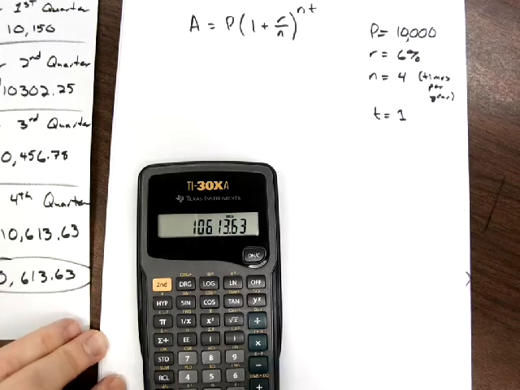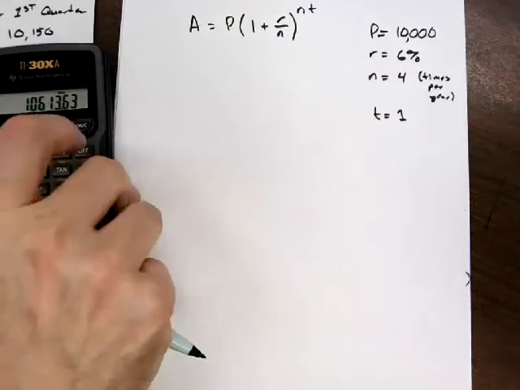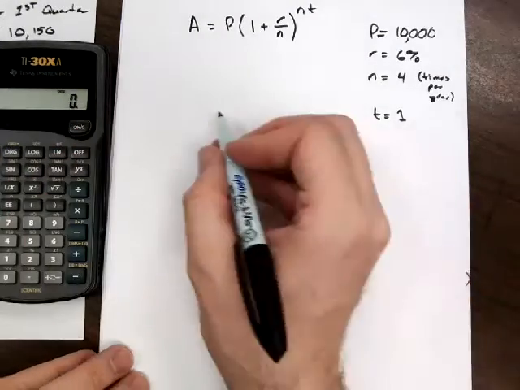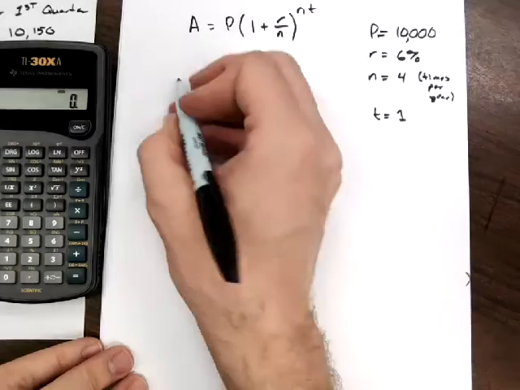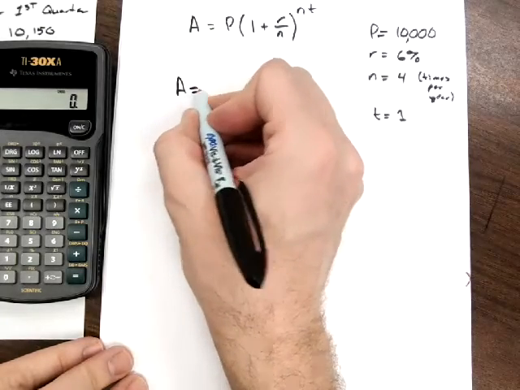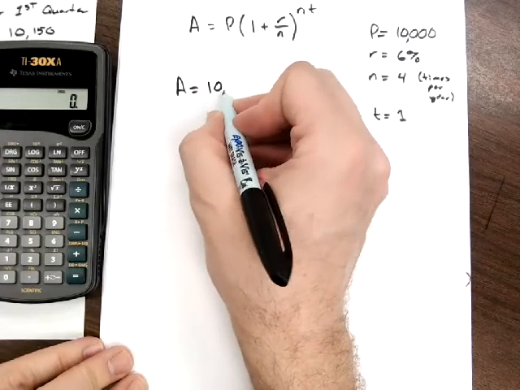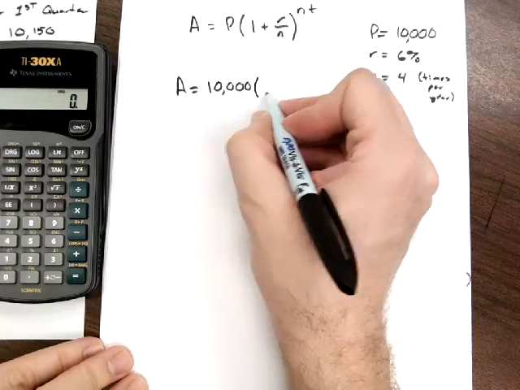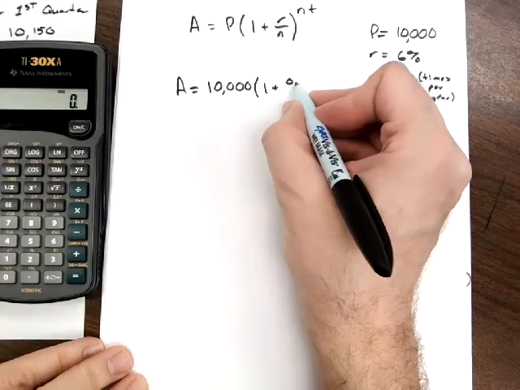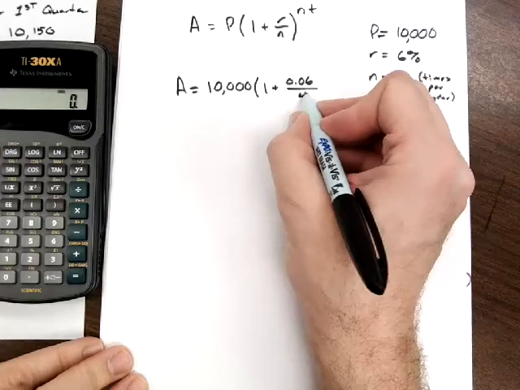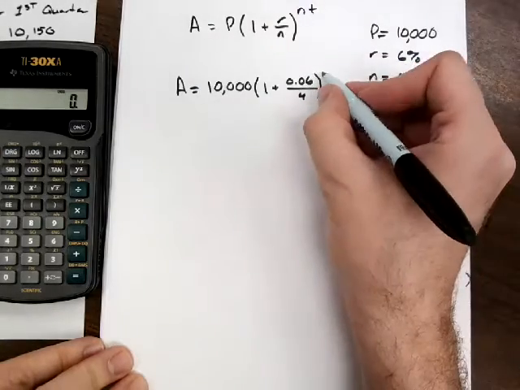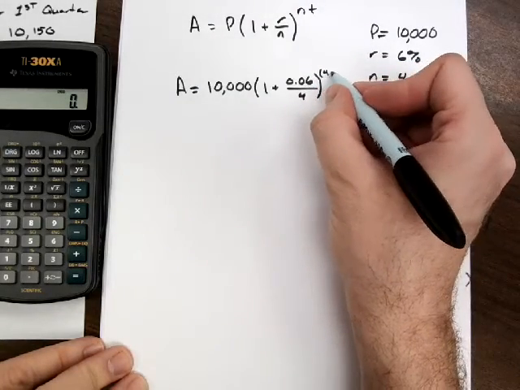So what we're going to do is figure out these pieces. Let's plug this in and see what happens. My amount here is going to be equal to this 10,000. I'm going to have 1 plus this 0.06 over 4, and then I'm going to have 4 times 1.